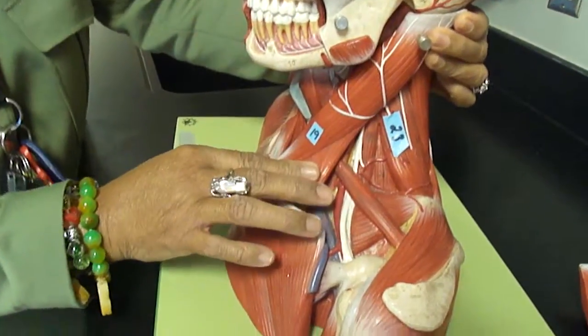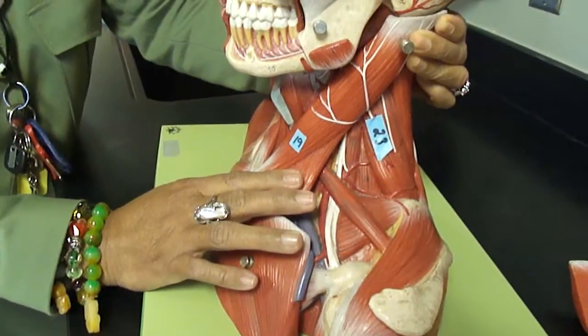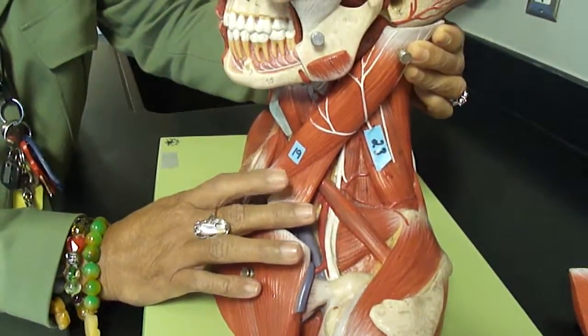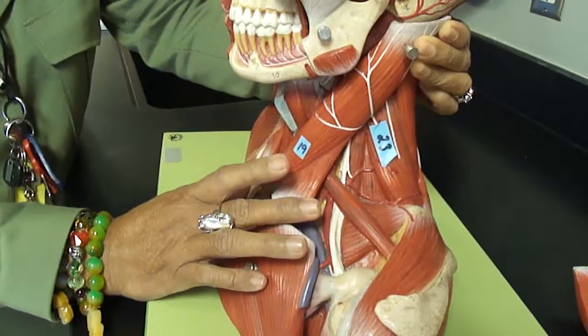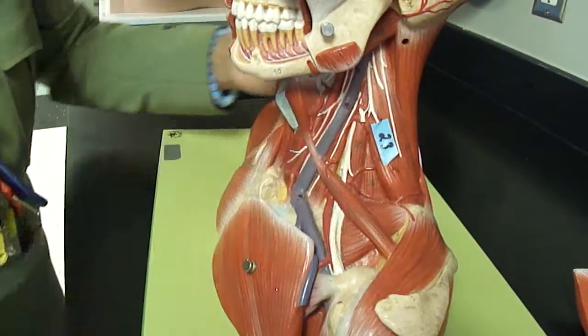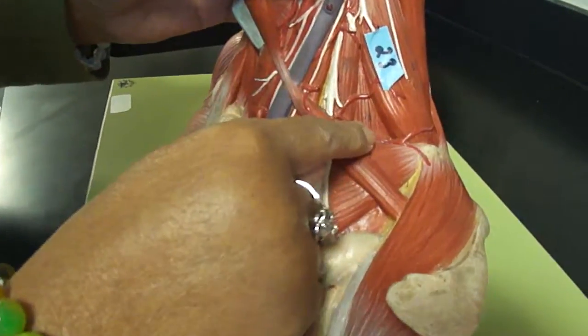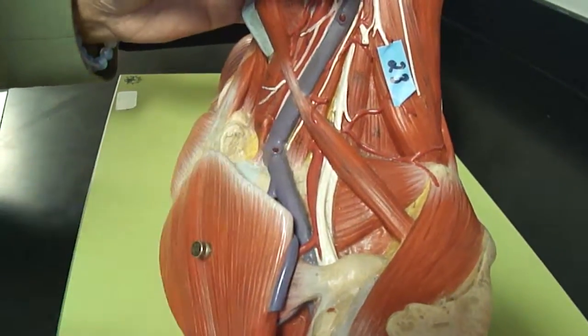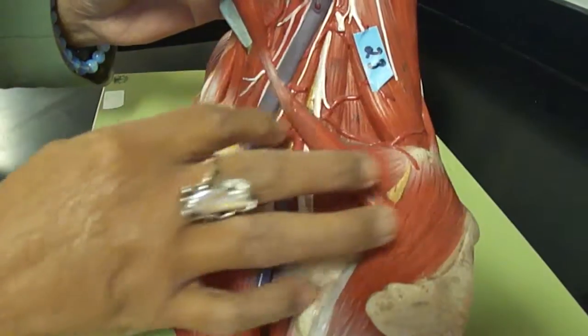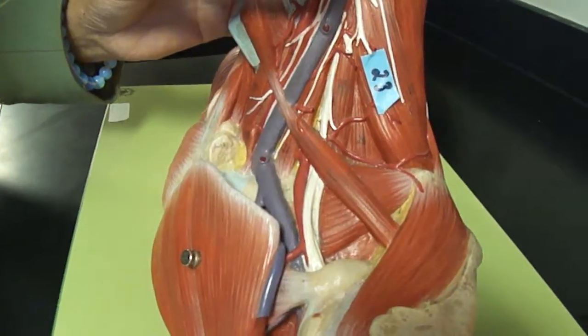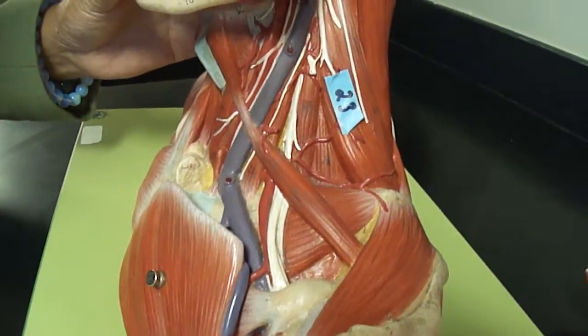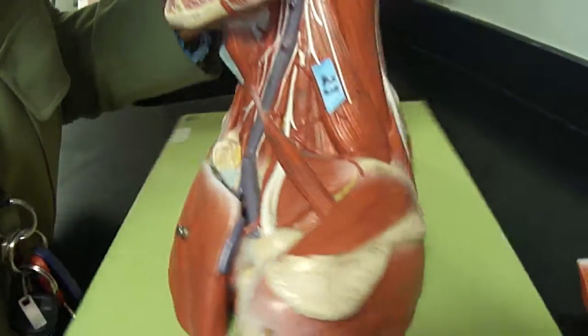It is a muscle which is the prime mover for neck flexion, and it is also recruited during hard breathing. There are 3 muscles here that I want to make mention, and they are 24, 25, 26. Those are the scalene muscles, 24, 25, 26. They are accessory muscles that help in breathing.